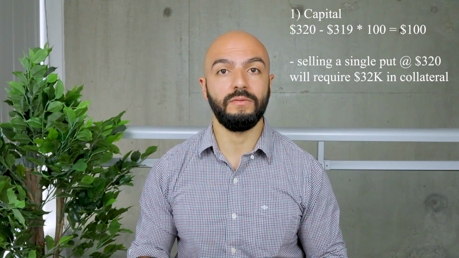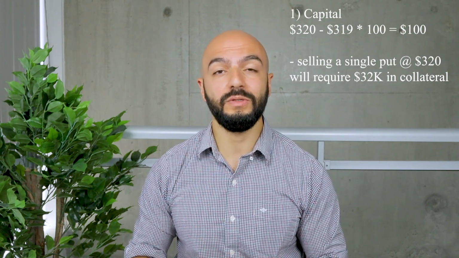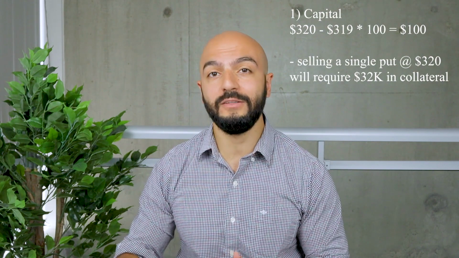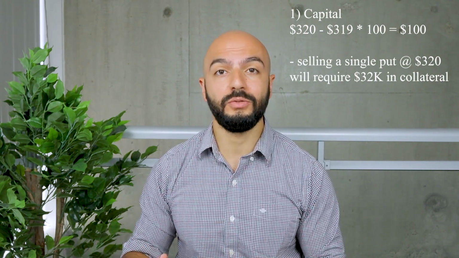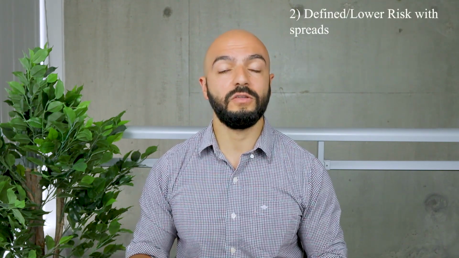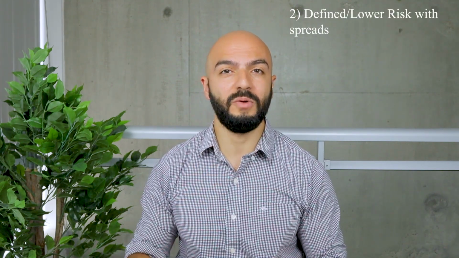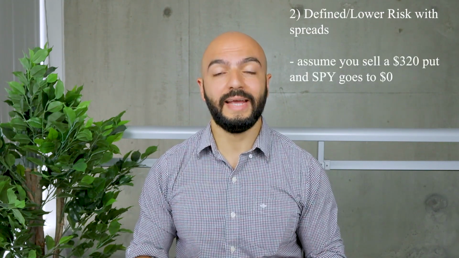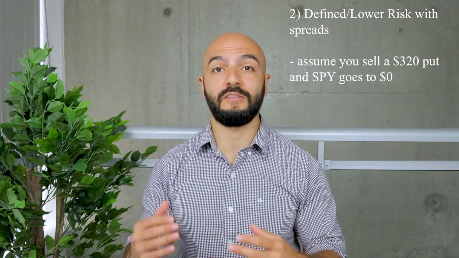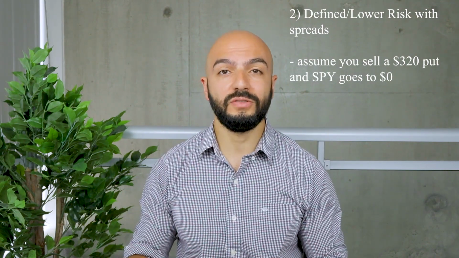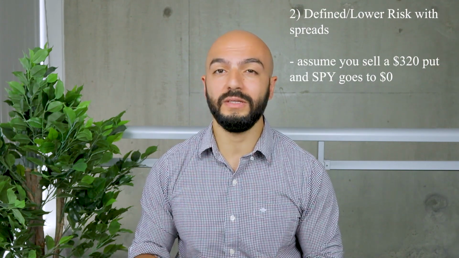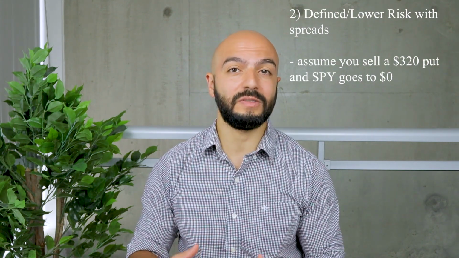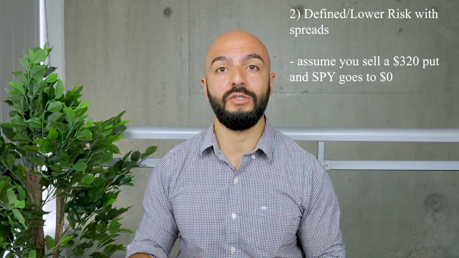If we have a small account, selling a lone put means we'll need $32,000 in capital in case we get assigned shares. However, if we do not have this, we'll need to buy a put to reduce the capital that is required. There's also lower risk associated with credit spreads, but why do I say that? Assume you sell a cash secured put at $320 for SPY, and then the unthinkable happens, SPY goes to zero. Since the purchaser is in the money, you're assigned shares. You're forced to buy 100 shares at $320 each. Since the ETF is worth zero, you've just lost $32,000.